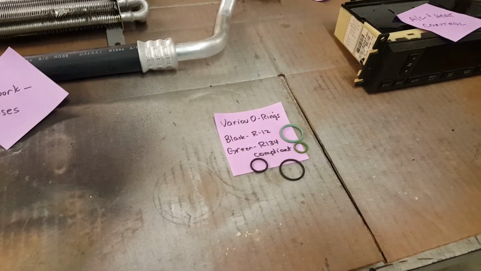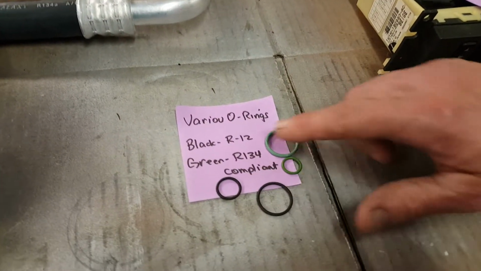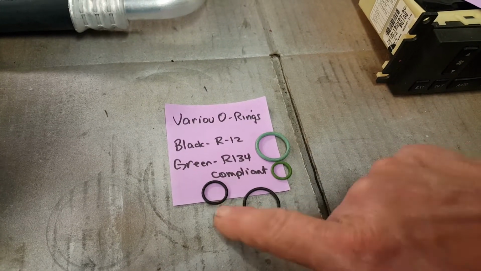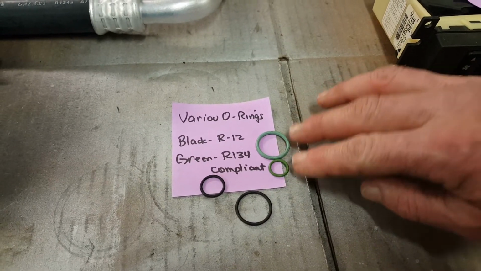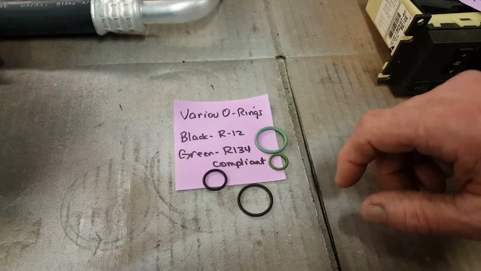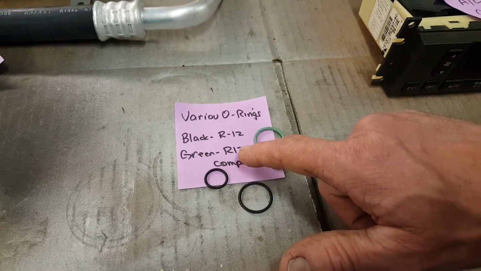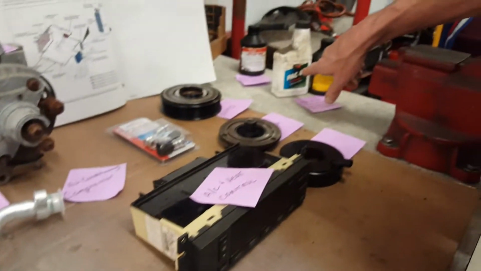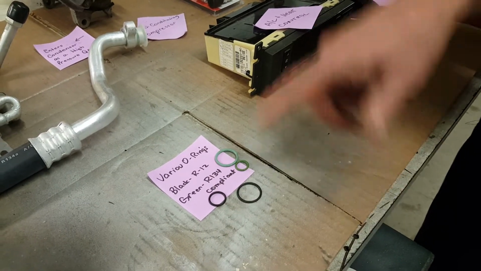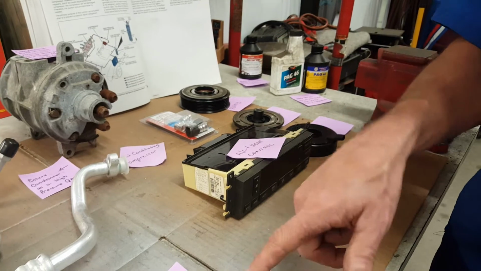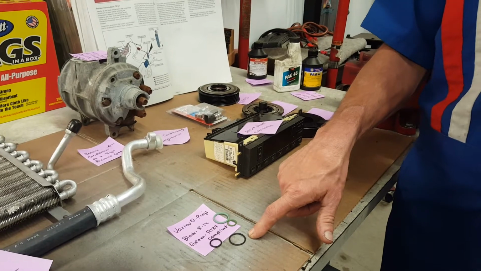So one of the other things I want to bring up before I let you guys go today, if you noticed, see these different color O-rings? I want you to know that the black O-rings were originally made for R12. They weren't meant for R134. If you see a green O-ring, that is meant for R134. It's R134 compliant. That is important because as you run this Freon with this PAG 46 oil, that will destroy these O-rings. You will have leaks. If you're running these black O-rings and you're running this PAG 46 oil, you're probably going to destroy these O-rings and you'll have a leak. And of course, if you lose your Freon, you're going to lose your cooling.